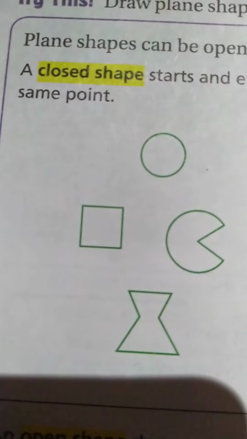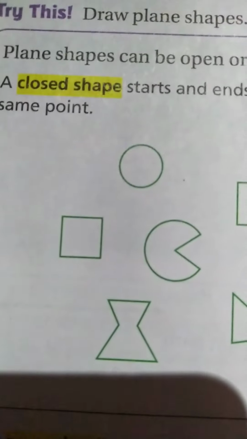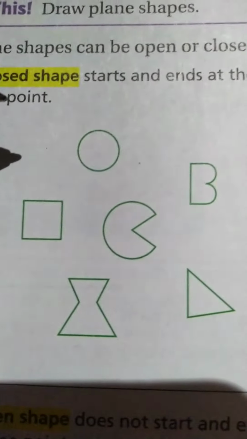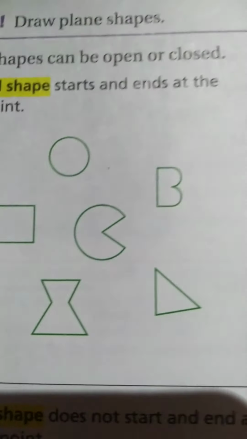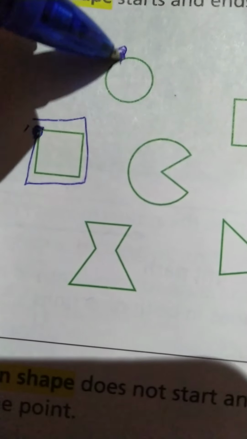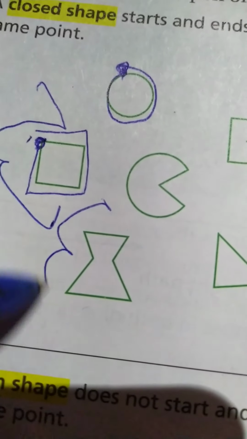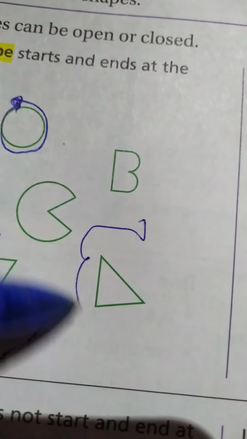Okay, closed shape. So we just talked about closed shapes, didn't we? Let's see. Plane shapes can be open or closed. A closed shape starts and ends at the same point. So we just did the square, right? If I put an endpoint here and work my way around, I get back to the same endpoint. Circle: if I put an endpoint here and work my way around the circle, I get back to the endpoint. Obviously, they're all closed. Remember, if an army is trying to attack, it cannot get inside any of these figures. These are all closed figures.